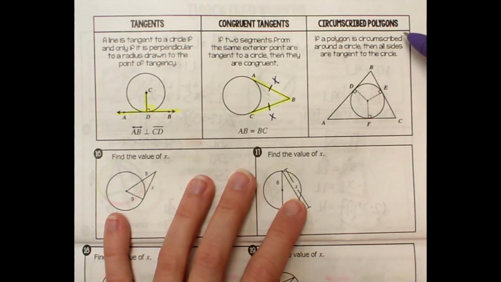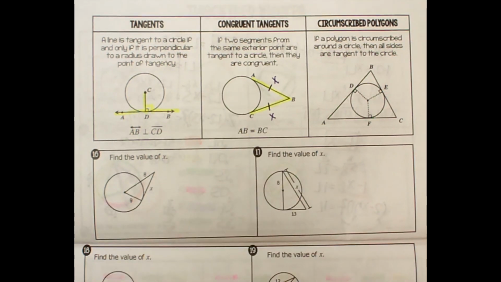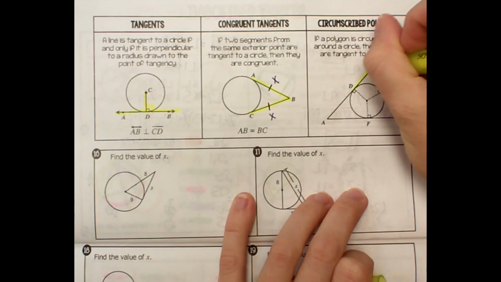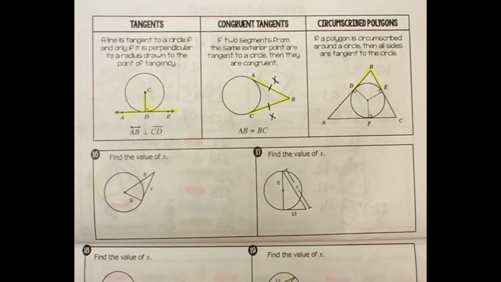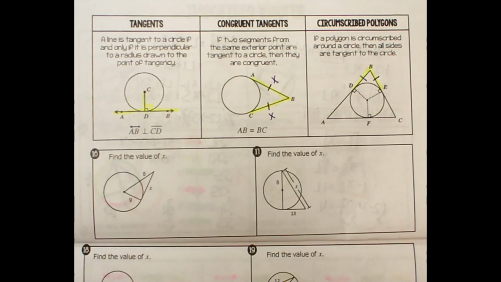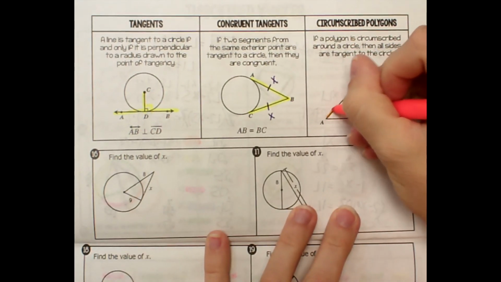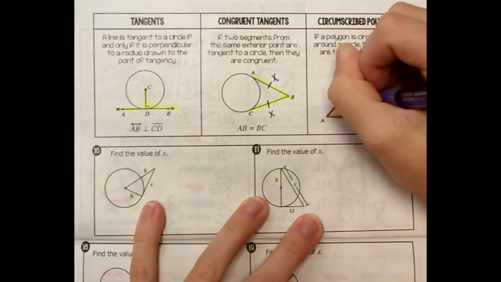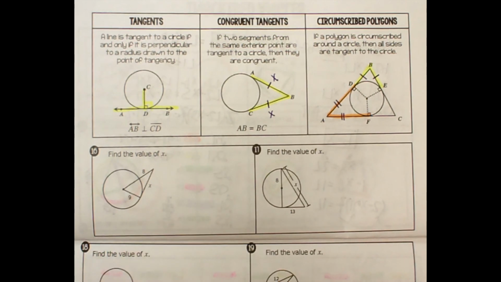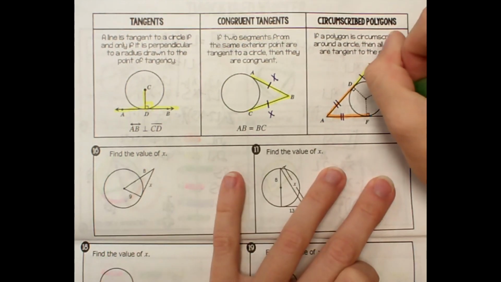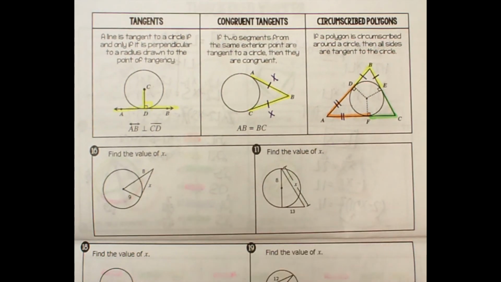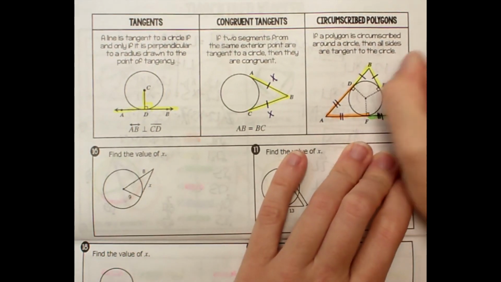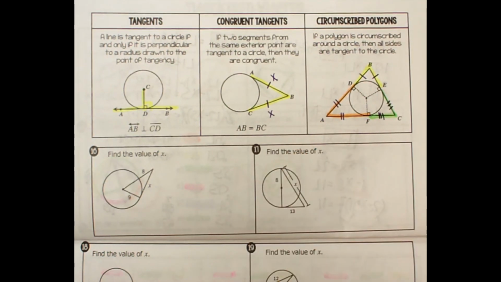The last one, circumscribed polygons. If a polygon is circumscribed around a circle, then all sides are tangent to the circle. What that means is that this are congruent. So that's congruent to that. This is the continuation of that tangent, but these two are also the same length. And then last but not least, those two sides are also the same length. Okay, so that's what's important.